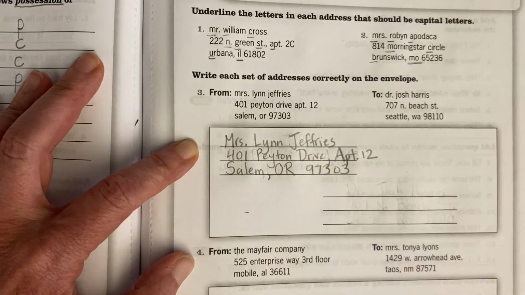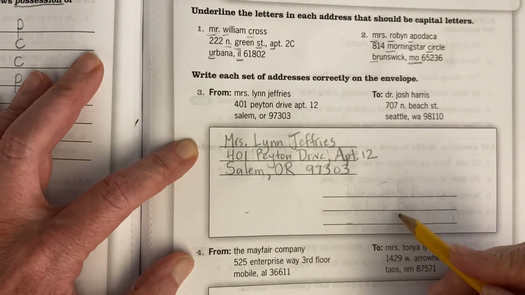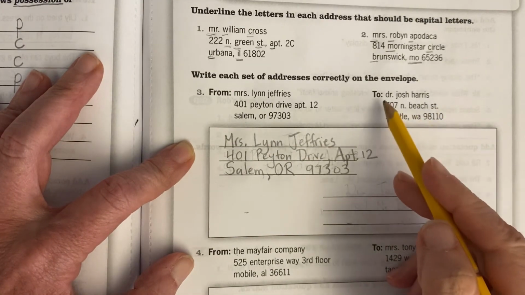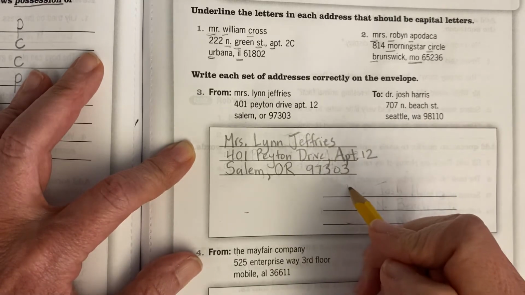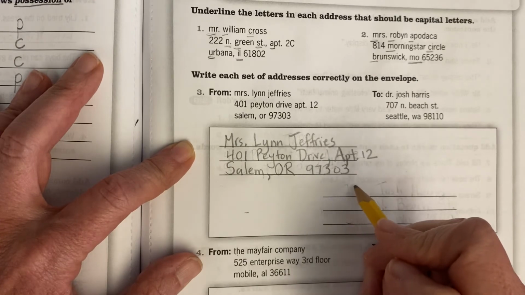Then we have the zip code, 97303. Okay, and then here in the center of the envelope we put the to address, who it's going to. So it's going to Dr. Josh Harris.